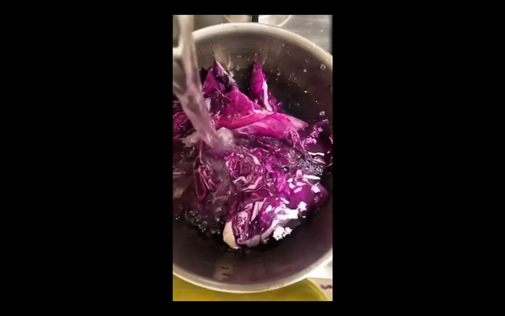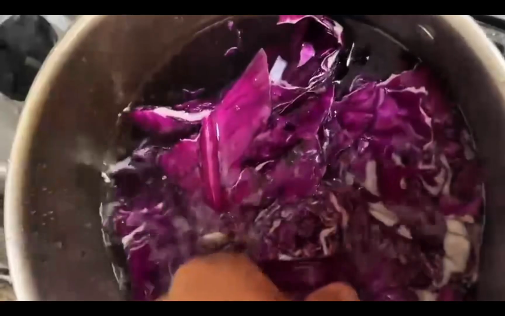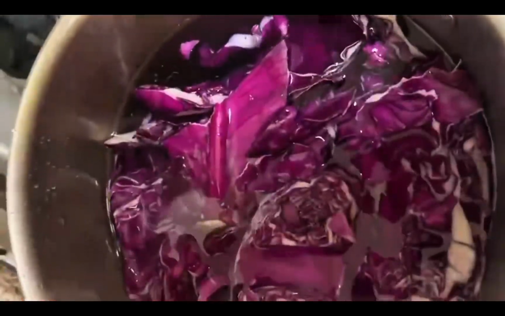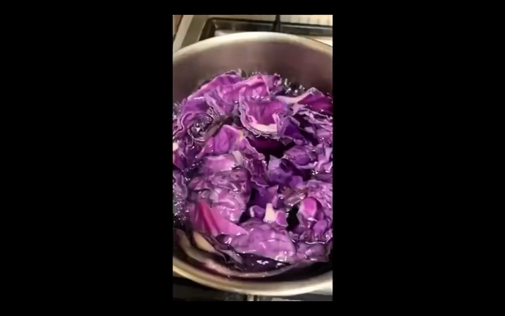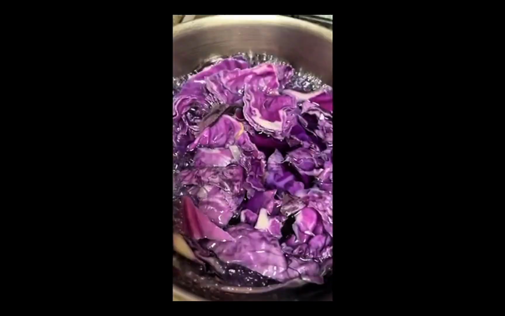So in here you can see that I've chopped it into smaller pieces. You don't have to be fancy, just rough cut so it boils faster. And now the reason red cabbage works is because of this thing inside. It's called anthocyanin, which makes it work as an indicator.